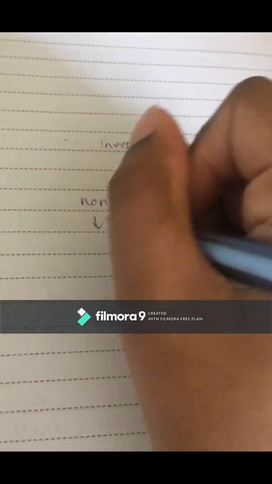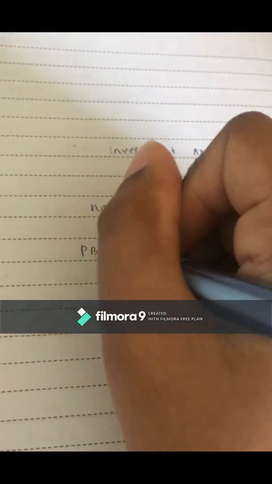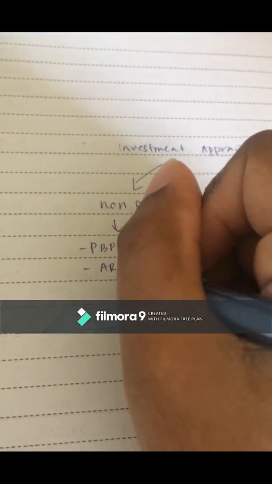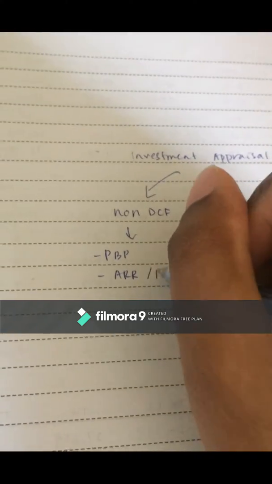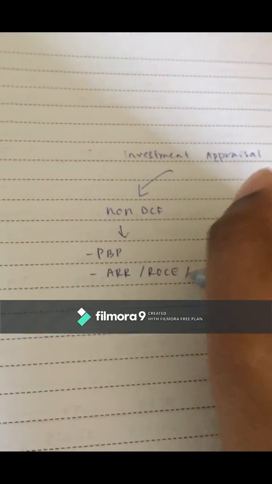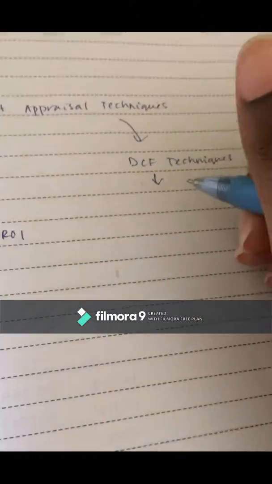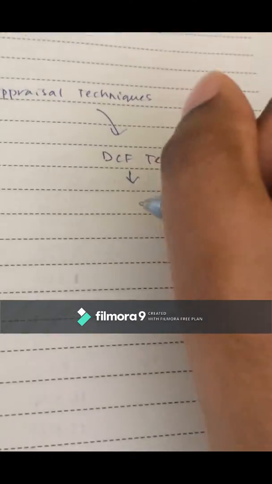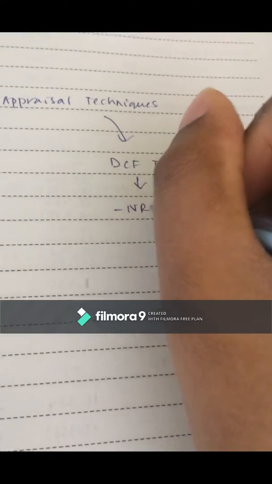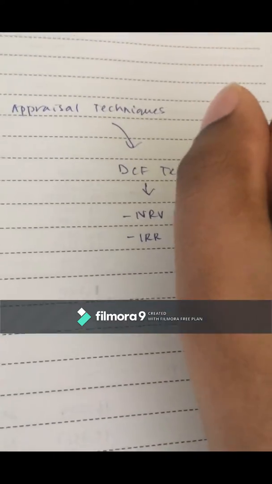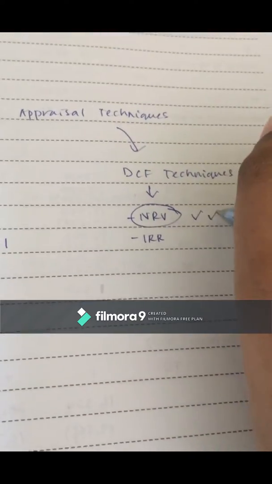Under this, we would have payback period and ARR, accounting rate of return, or return on capital employed, or return on investment. Under discounted cash flow techniques, we have NPV and internal rate of return. So for today, we'll be specifically looking into NPV.